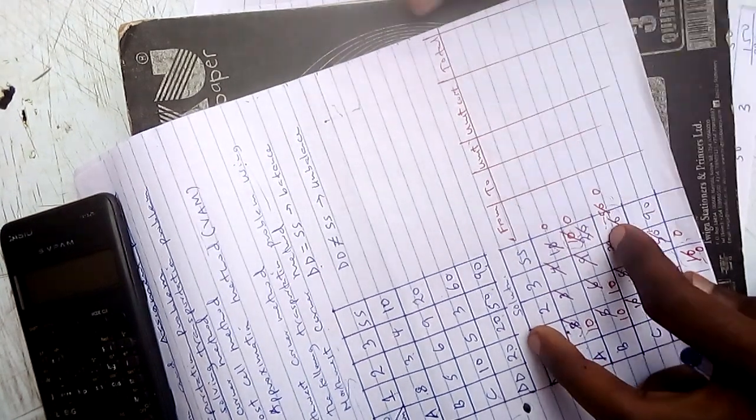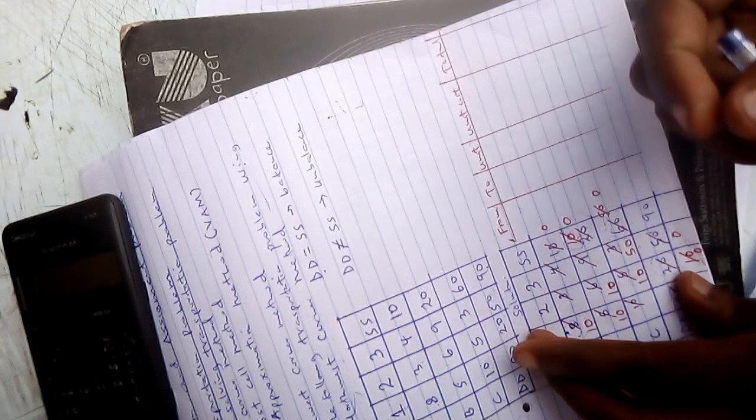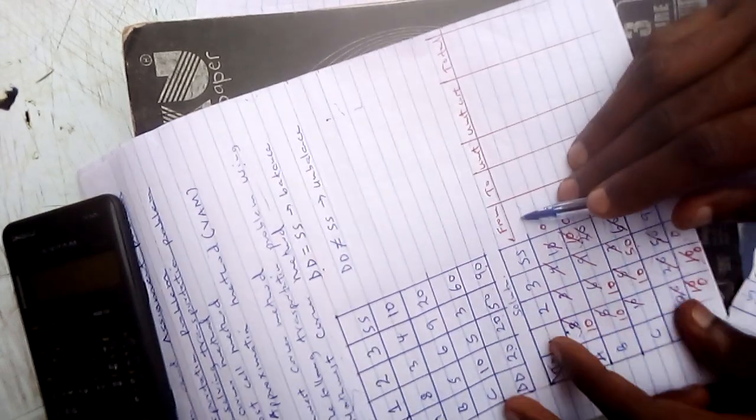So this is the transportation cost. We are calculating transportation cost.